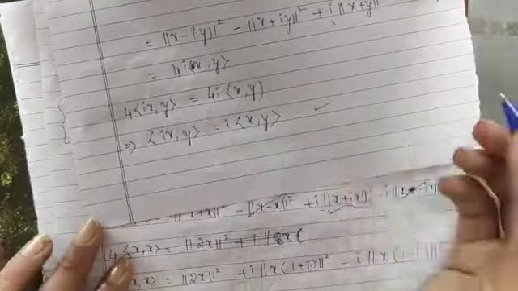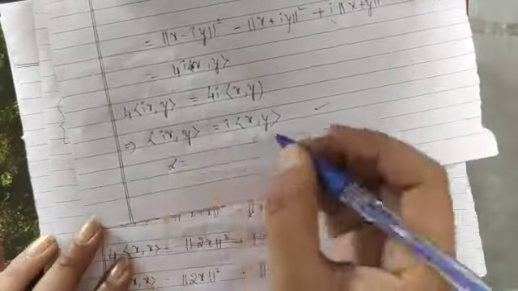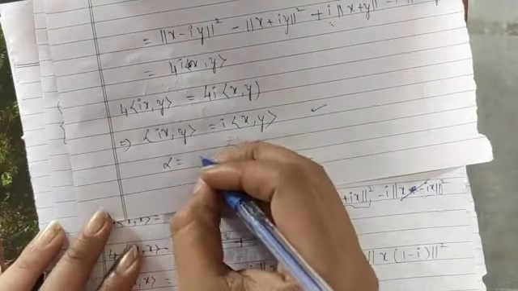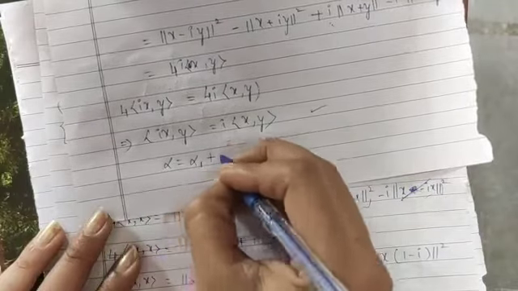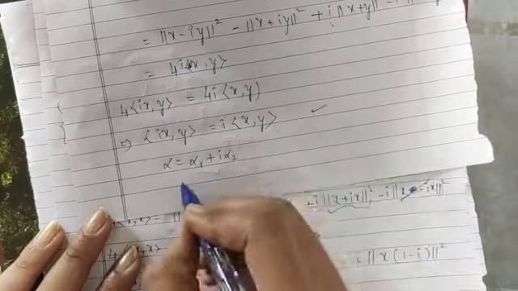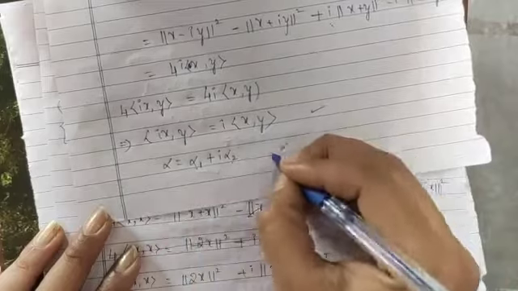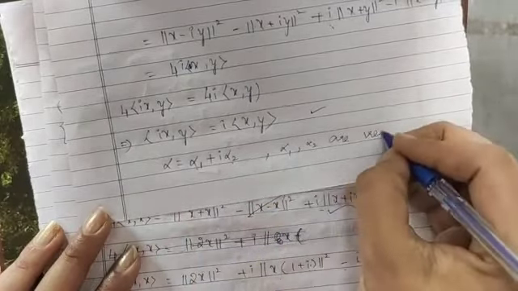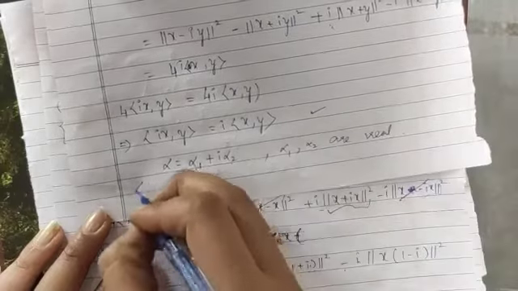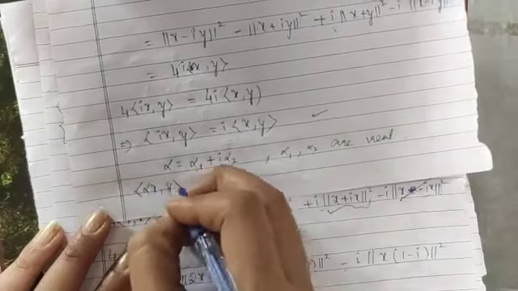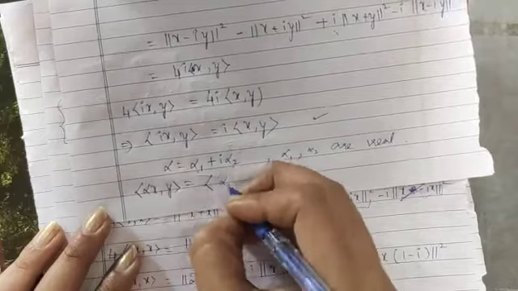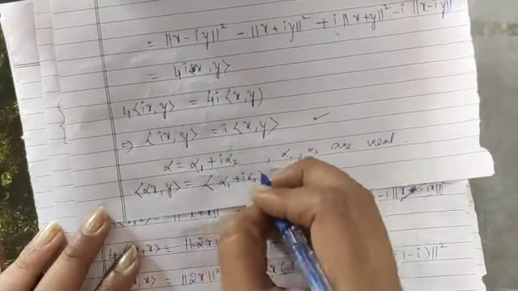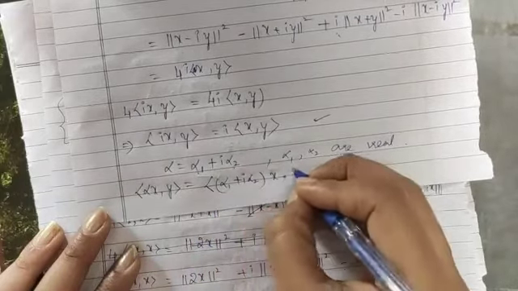Now I will consider some general case. Alpha is complex, which means it will be in the form of alpha 1 plus i into alpha 2, where alpha 1 and alpha 2 are reals, right? So inner product of alpha x comma y will be equal to inner product of alpha 1 plus i into alpha 2 into x comma y.